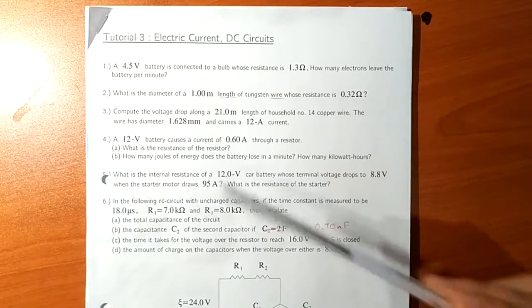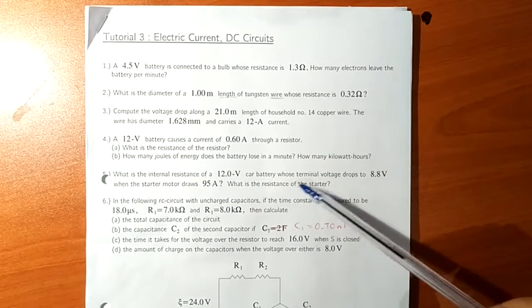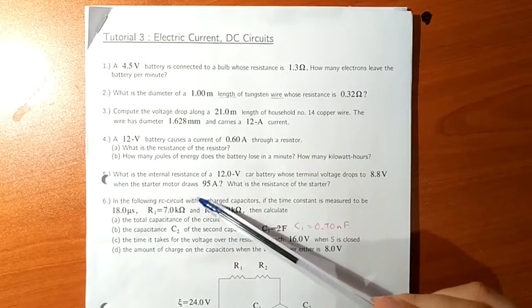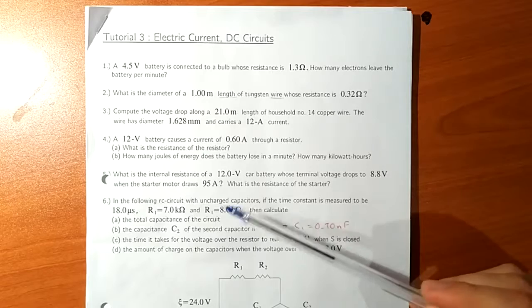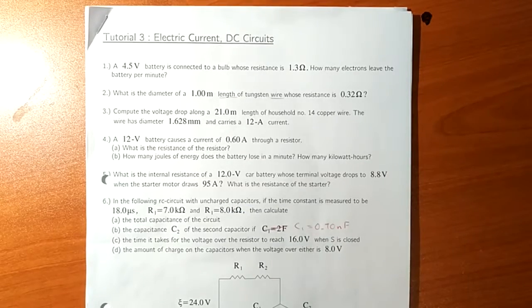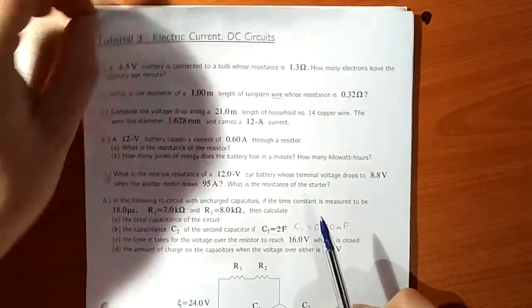Alright, question 5. What is the internal resistance of a 12-volt car battery whose terminal voltage drops to 8.8 volts when the starter motor draws 95 amperes? And also then what's the resistance of the starter? Okay, so we have a car battery and we've got something that it is running, which is a starter motor in this case.